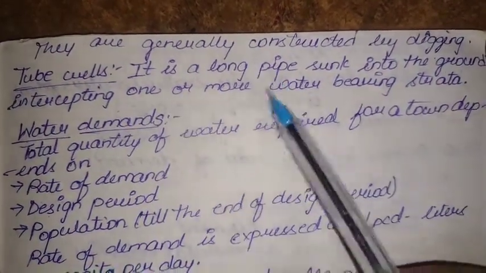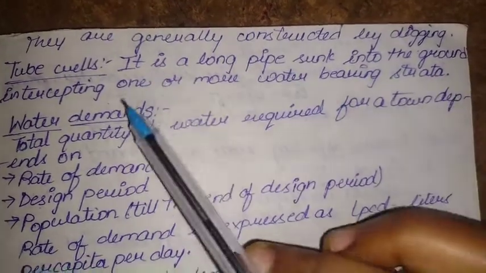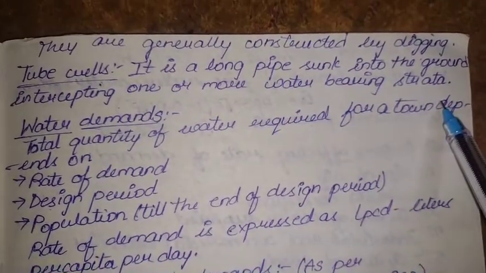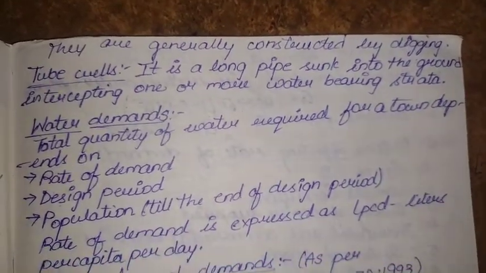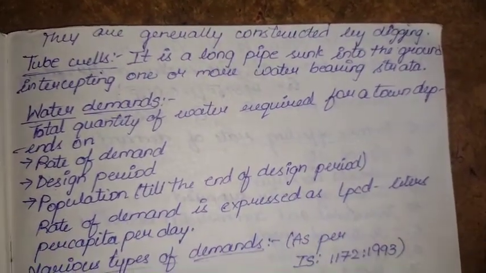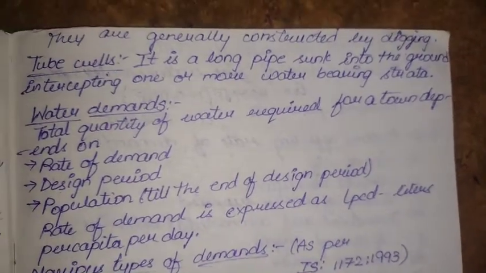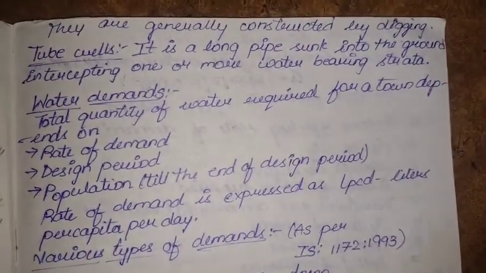Coming to tube wells, it is a long pipe sunk into the ground, intercepting one or more water-bearing strata. So tube wells are very long and deep. As they are deep, they will be penetrating through more water-bearing strata.